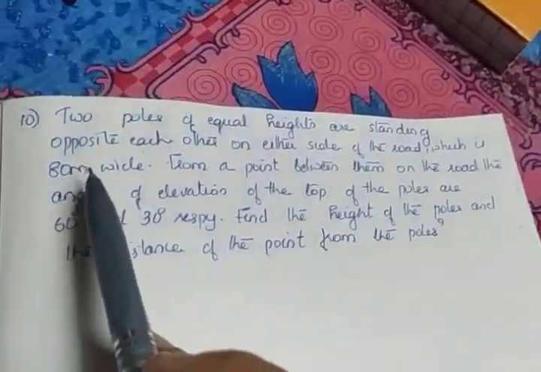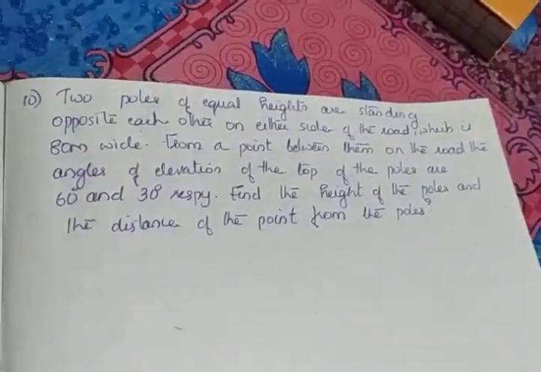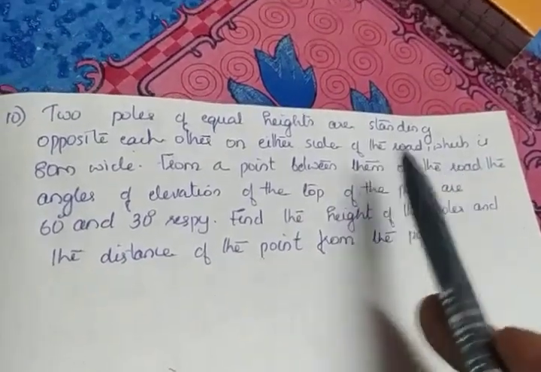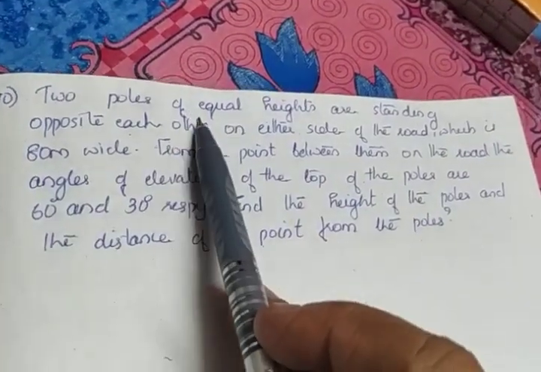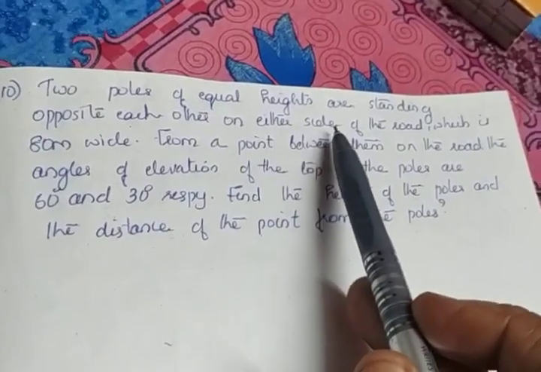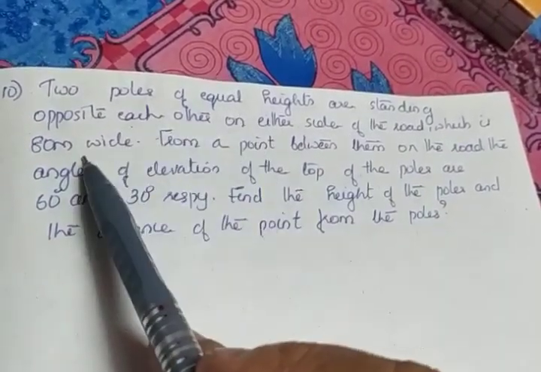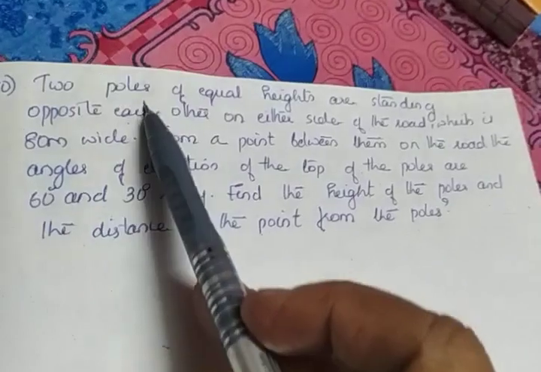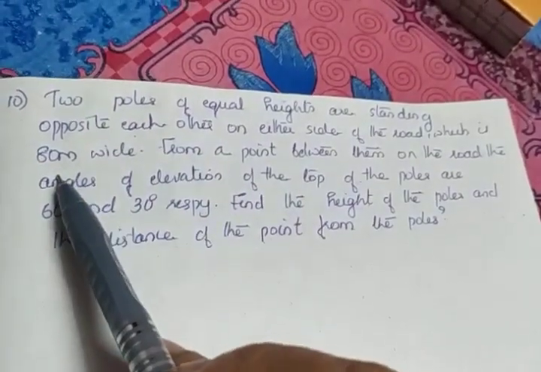So the question is, two poles of equal heights are standing opposite each other on either side of the road, which is 80 meter wide. So there are two poles, they are standing opposite each other on either side of the road, and the width of the road is given as 80 meter. That means two poles are standing at a distance of 80 meter.